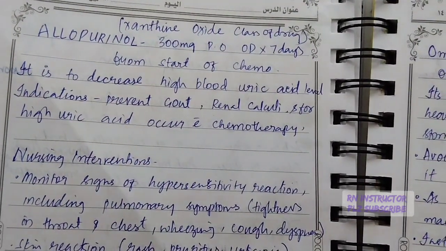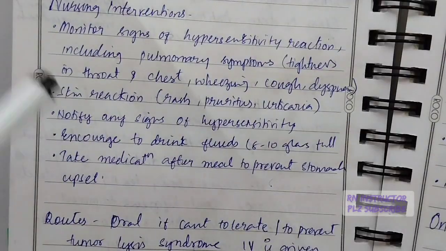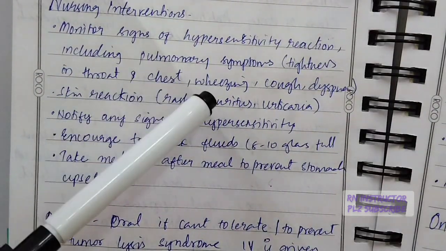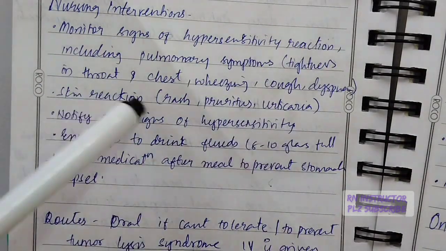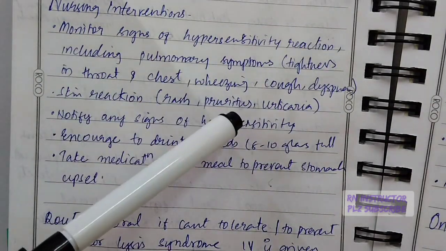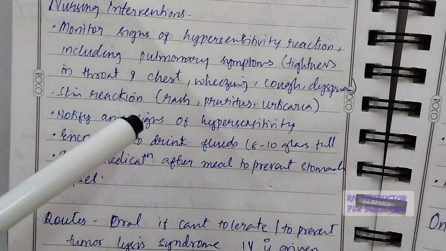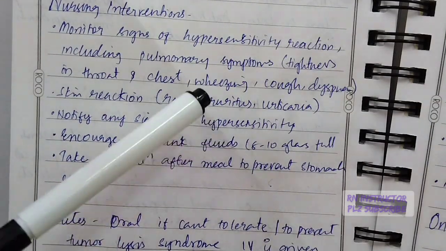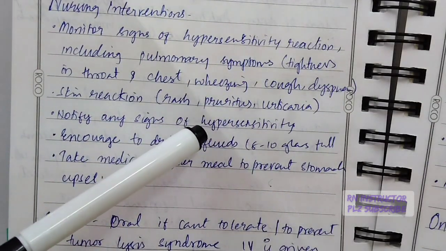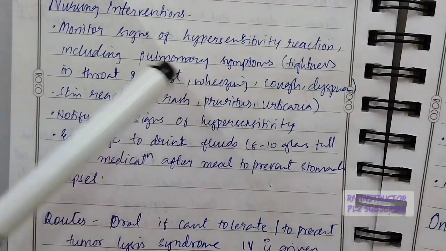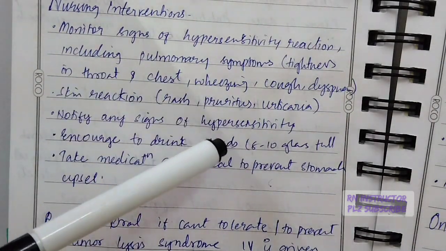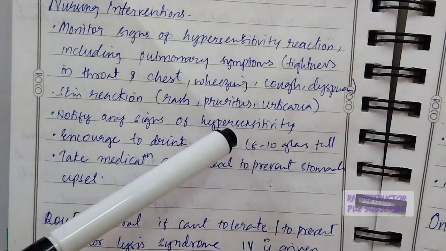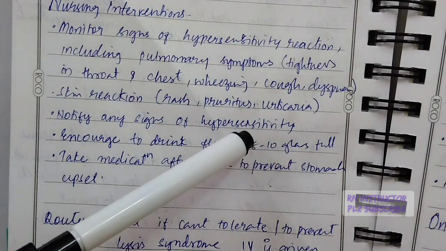Monitor the signs of hypersensitivity reaction, including pulmonary symptoms such as tightness in the throat and chest, wheezing, cough, dyspnea, and skin reactions such as rashes, pruritus, urticaria, and notify any signs of hypersensitivity, because the patient will become very sensitive to other types of drugs because of the stomatitis. As with cytarabine, we need to follow up the stomatitis by providing oral hygiene. So the patient will become very sensitive.